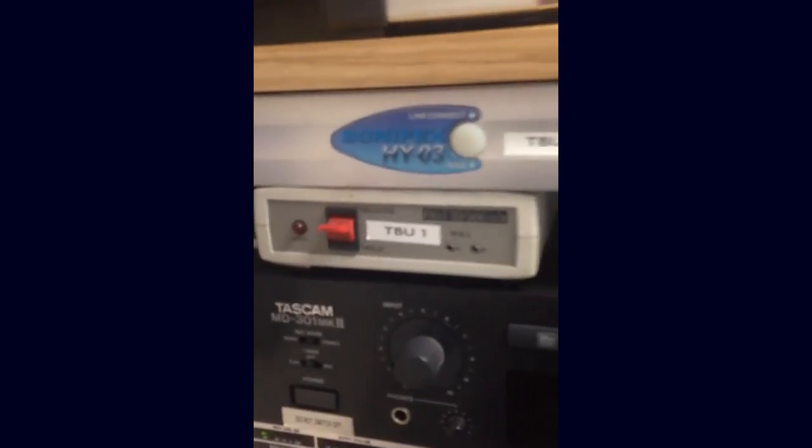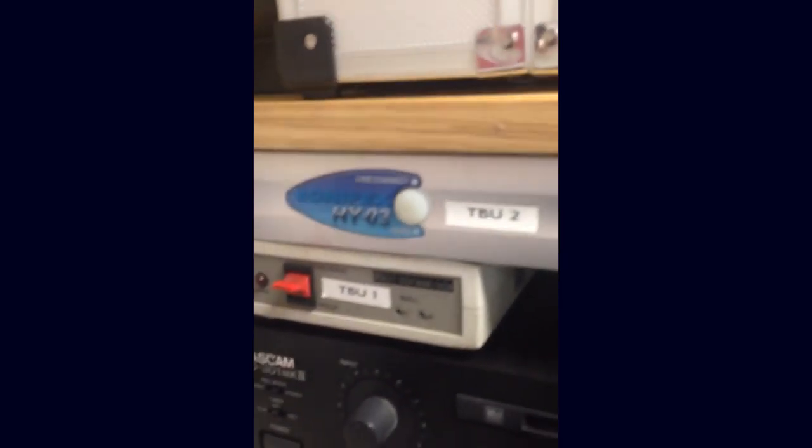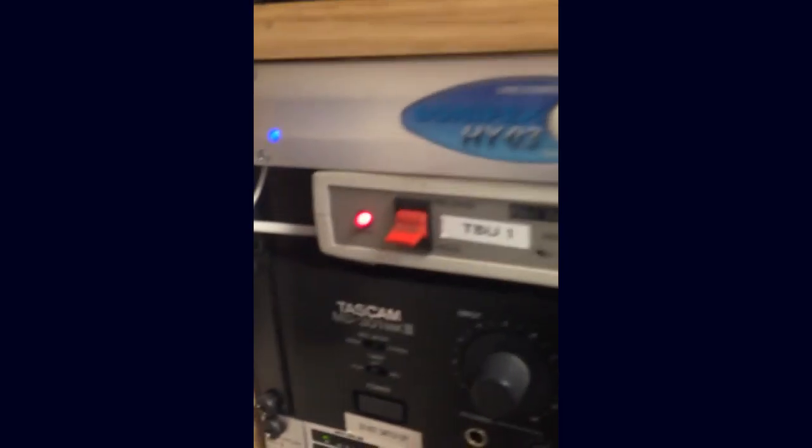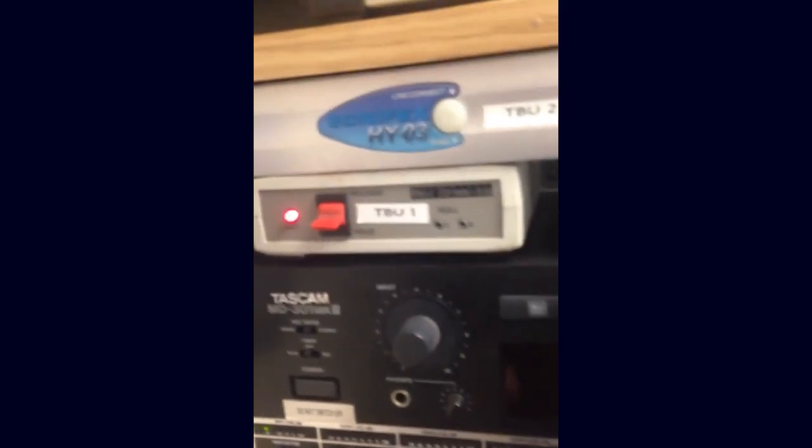Here we have TBU, which is talkback units, and this is basically the phone. If you want to bring a phone call on air, you'd have the call connected on the phone. If it was TBU1, you would take the phone, and then literally just do that, and that then will come on there. So that is on hold right now and ready to go on air.